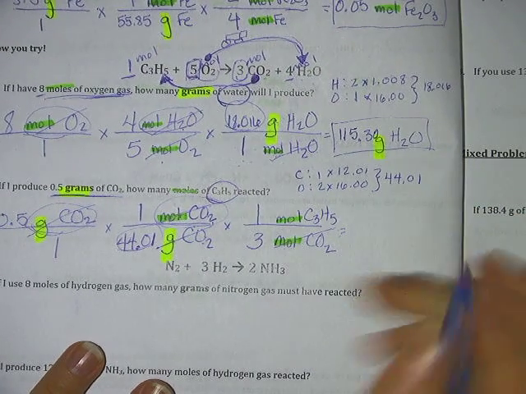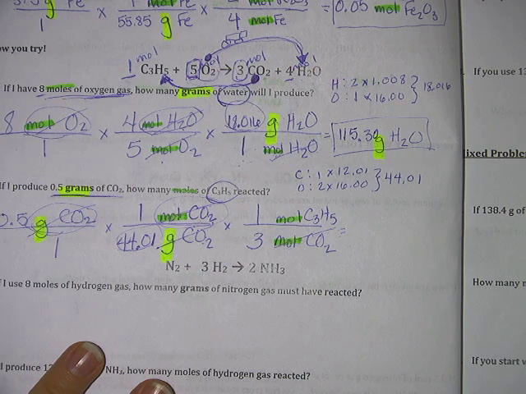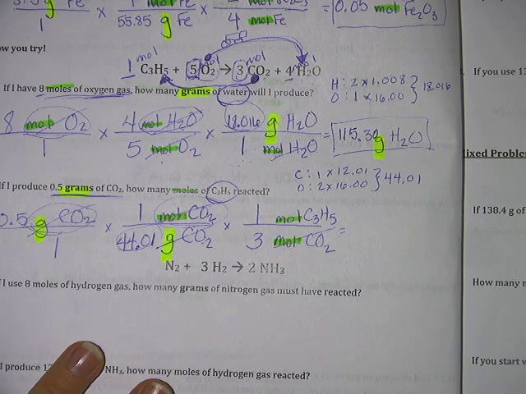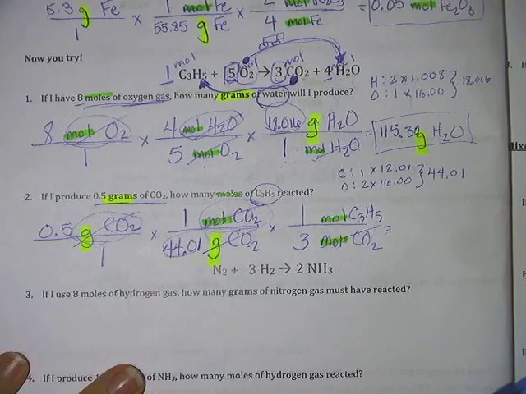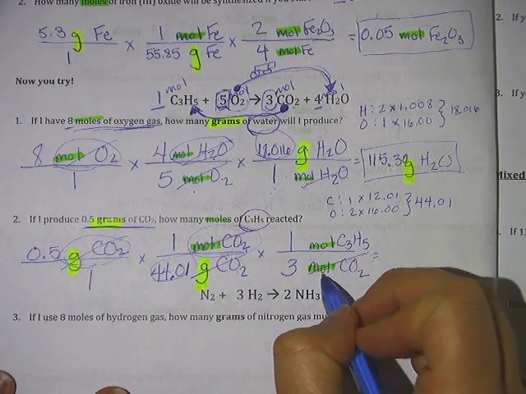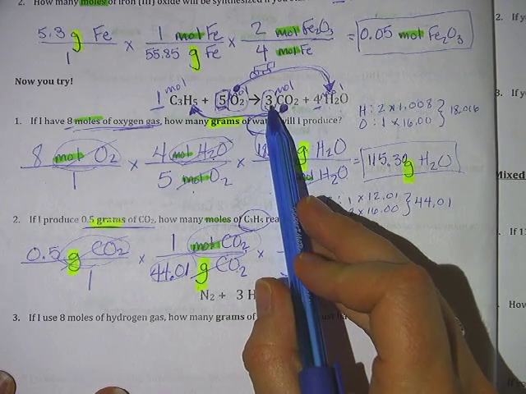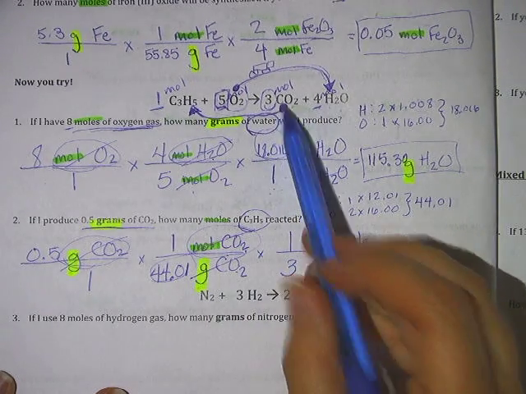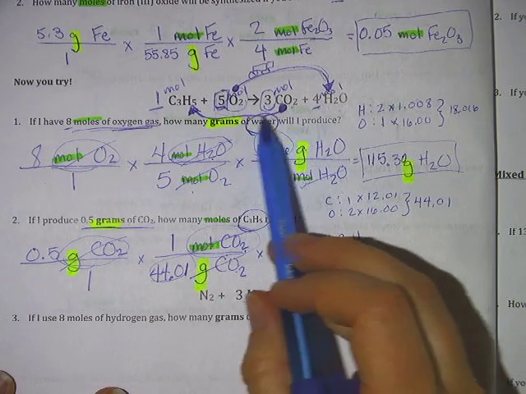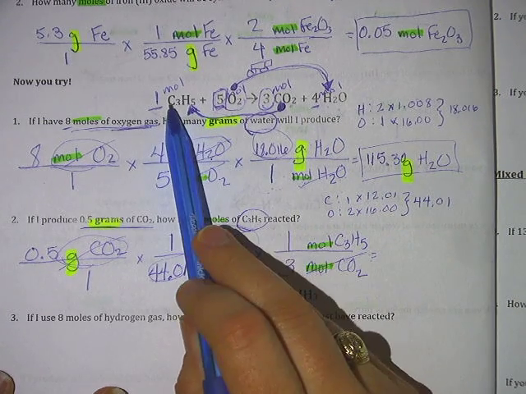Okay, and again, from here, you should know how to put this in your calculator. Top times top times top, get you a new top. Bottom times bottom times bottom, get you a new bottom. Divide top over bottom. Where did the 3 and the 1 come from? Once you have moles on the bottom, you're ready to use your bridge. Oh, it's still the same. Okay. So the bridge had 3 moles of CO2, so I wrote a 3 here. And the bridge had 1 mole of C3H5, so I wrote a 1 here.